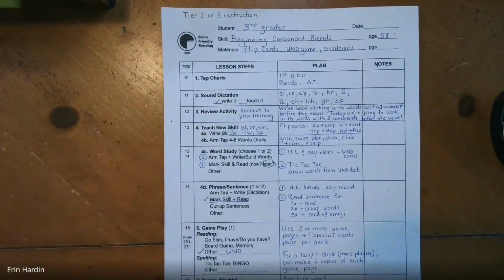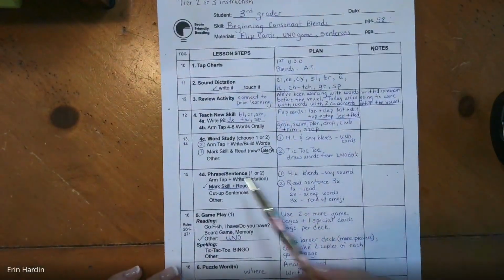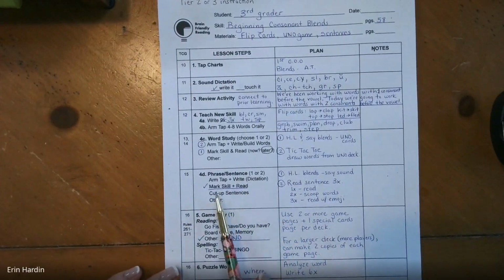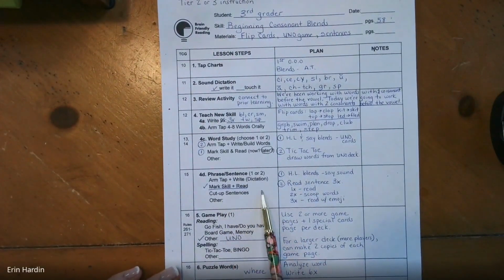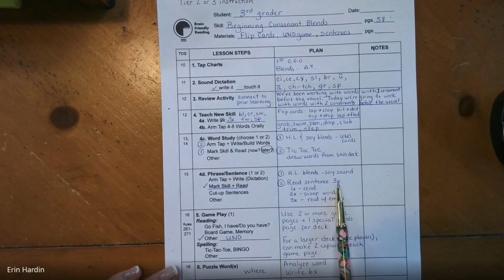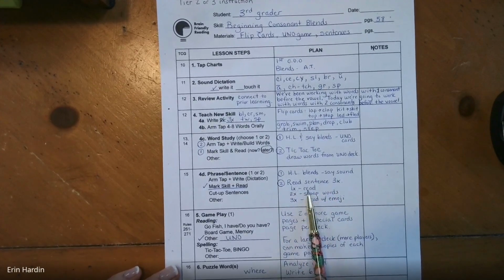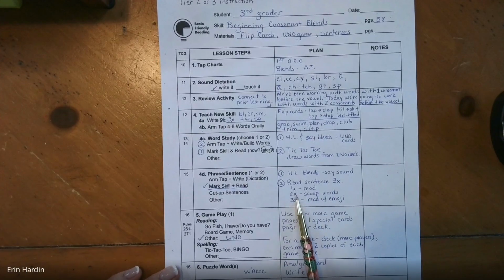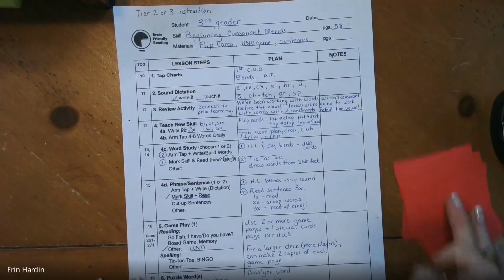The next thing that's on my lesson plan is phrase and sentence work. And we're going to mark the skill and read. So we're going to highlight and say the sounds of the blends. And then we're going to read the sentence 3 times. The first time we read it, we're just going to read it. The second time, we're going to scoop words into phrases. And the third time, we're going to read with an emotion using our emoji cards here.